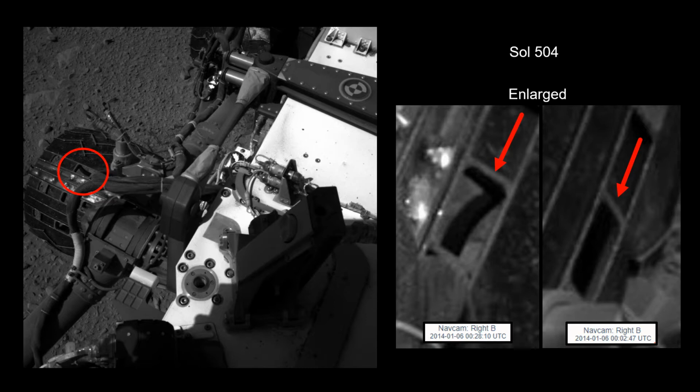In this view, looking down from the mast camera, an interesting anomaly is seen in Curiosity's right middle wheel. A perfectly shaped black number 7 appears in the cutout of the wheel. In the far right image, we can see that same cutout 26 minutes earlier was completely open.